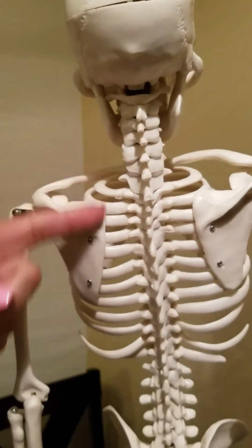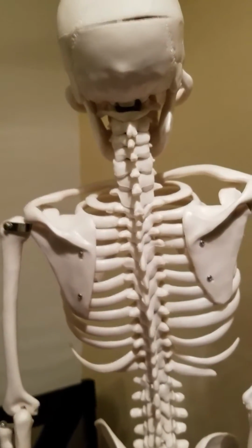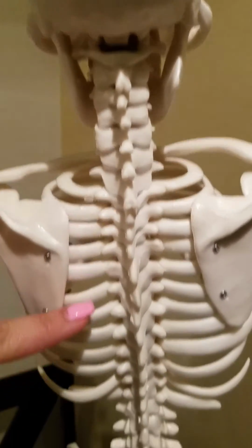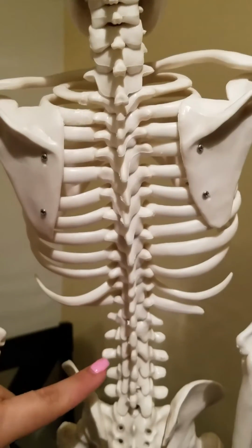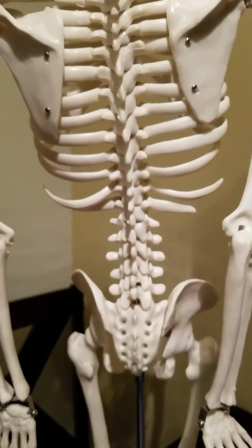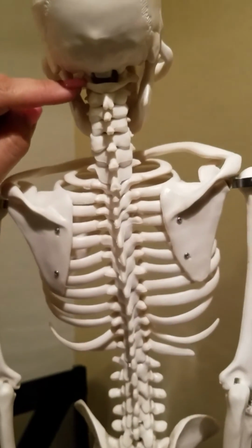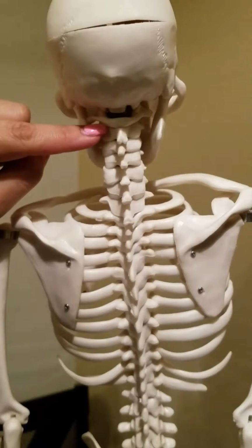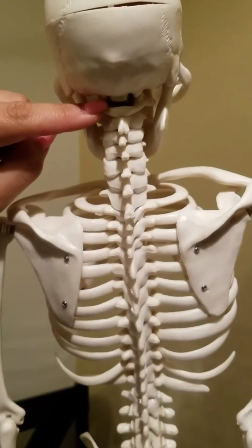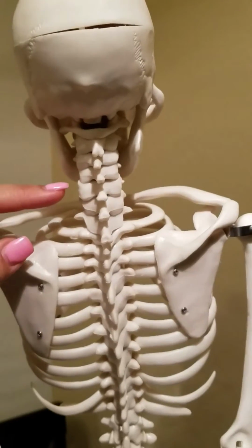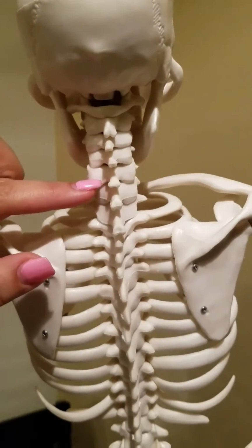This is the vertebral column. There are 4 curves: the cervical, thoracic, lumbar, and sacral. For the cervical vertebrae, there are 7 vertebrae. The first one is the atlas, which articulates with the occipital condyle. In the thoracic vertebrae, we have 12 vertebrae.